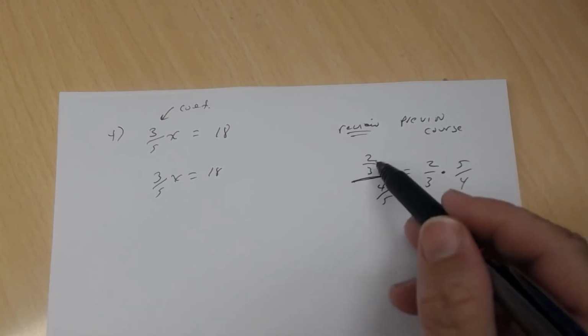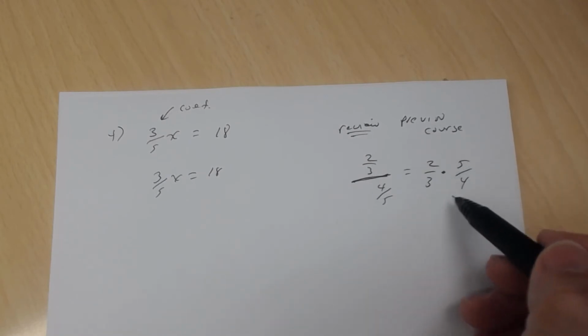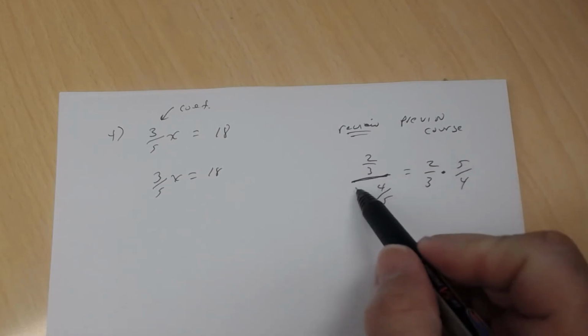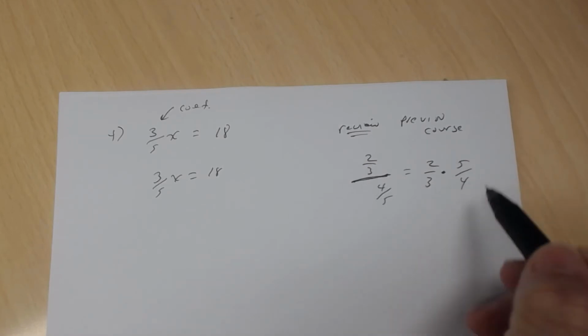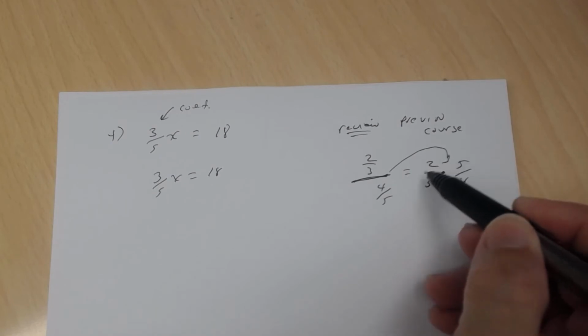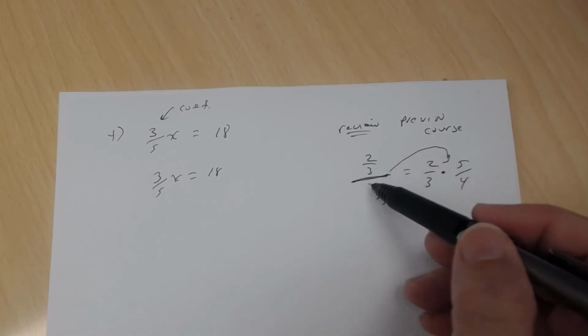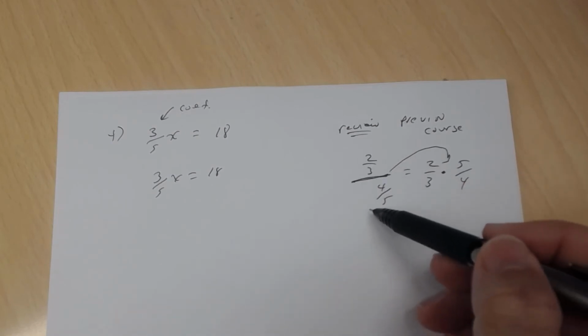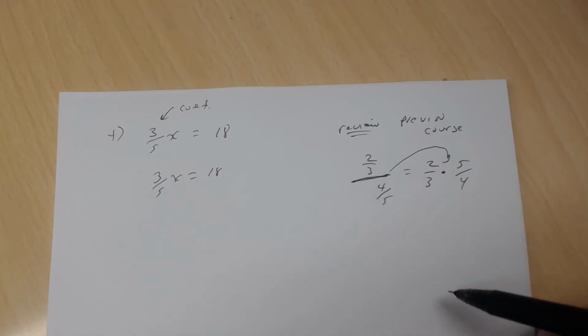So it looks like this. This right here is equivalent to this expression. So I changed this division to multiplication by taking the fraction that's in the numerator and multiplying by the reciprocal of the fraction that's in the denominator.